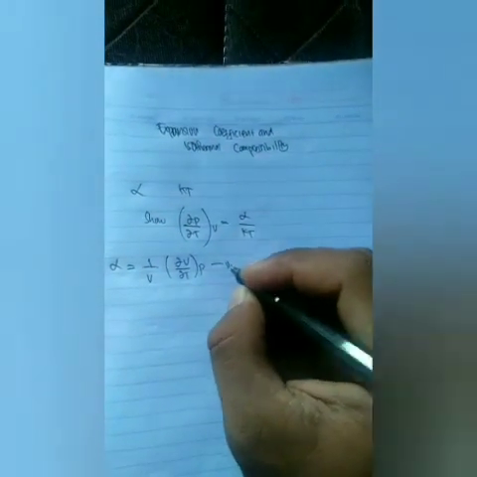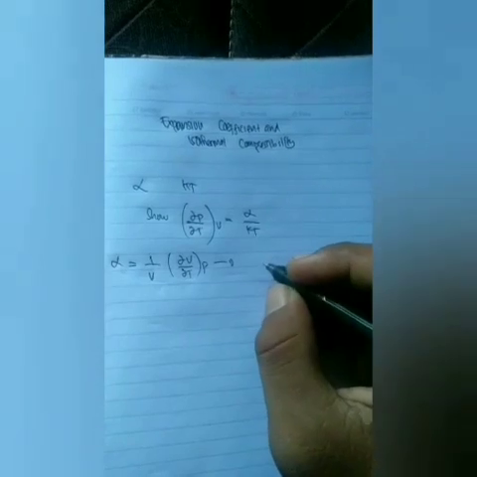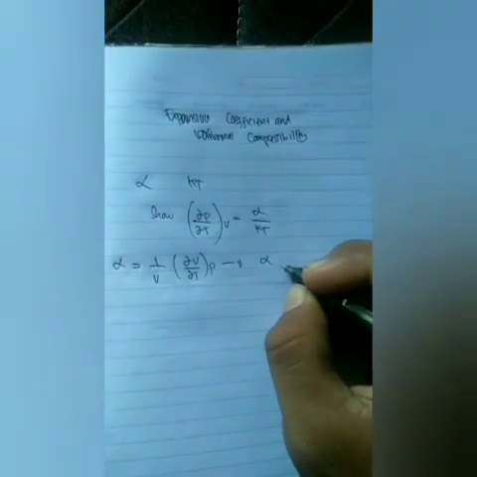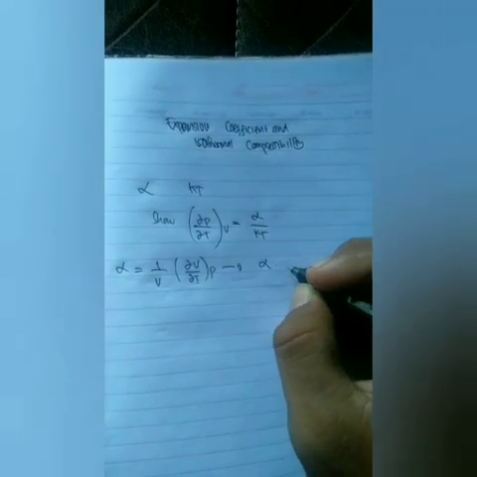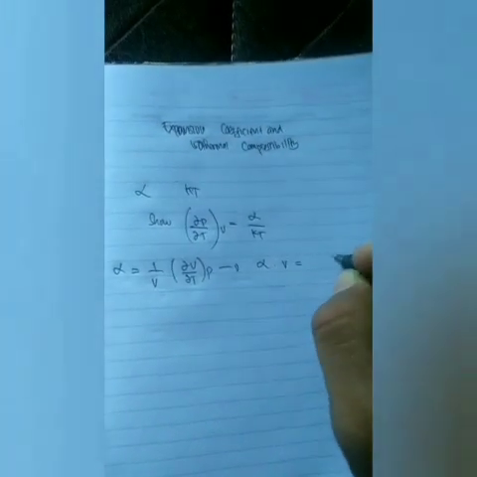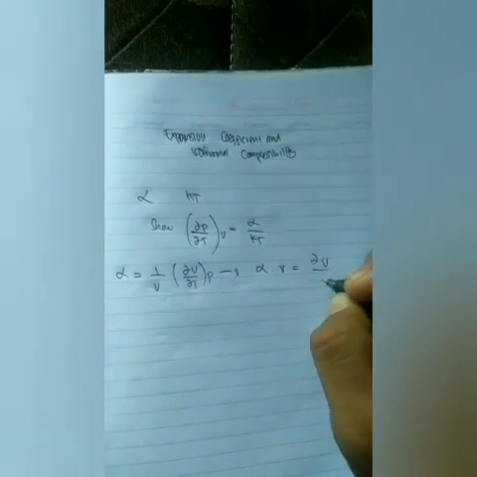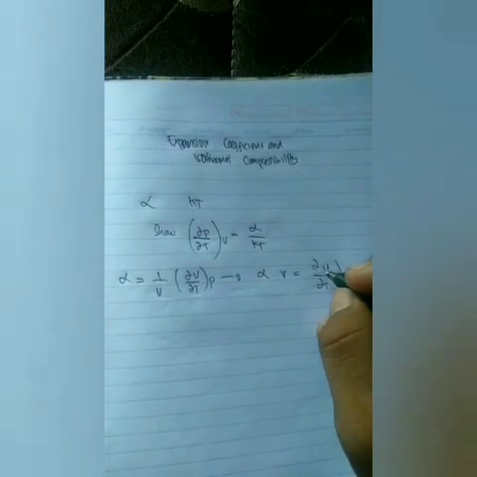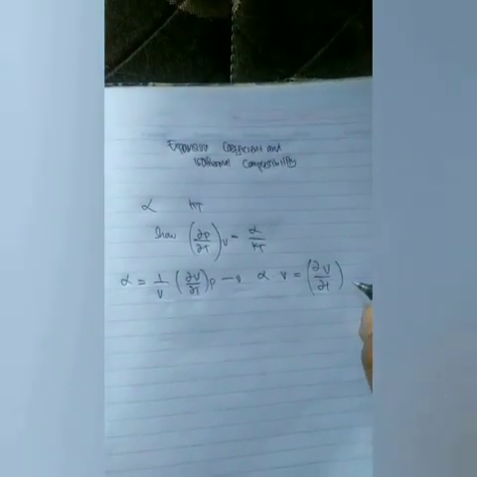We will transform this formula to be alpha times volume equal to the derivative of volume with respect to temperature at constant pressure.